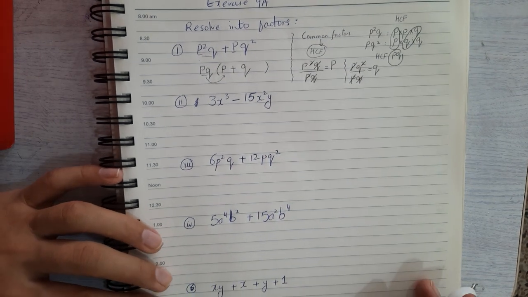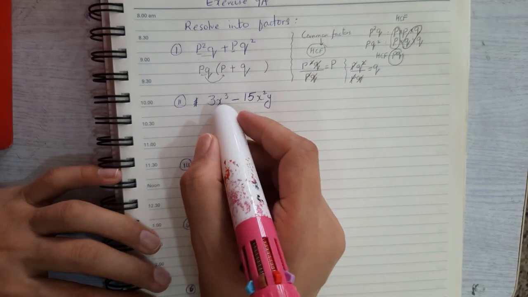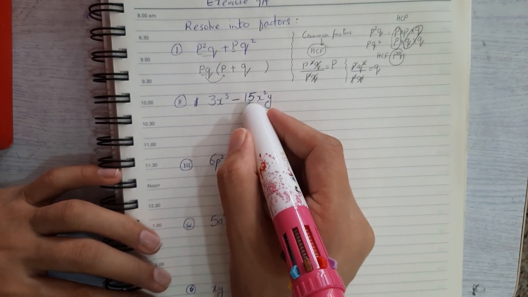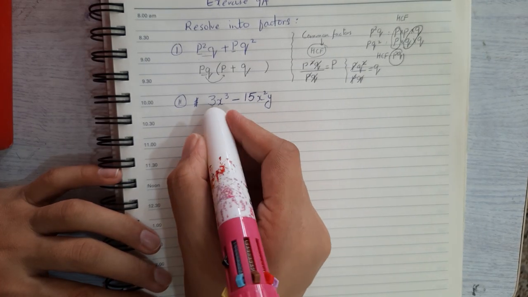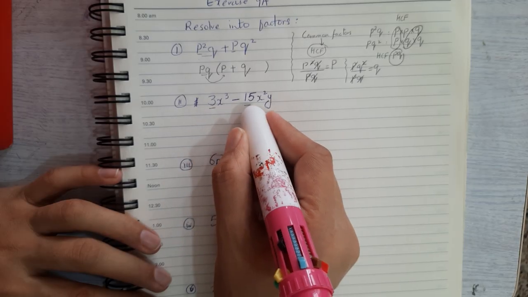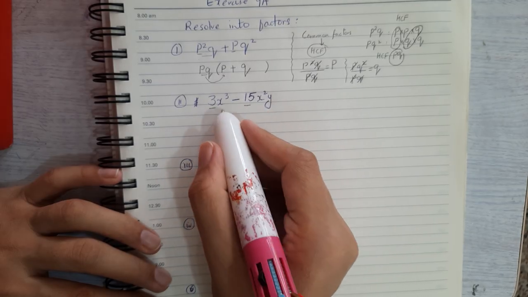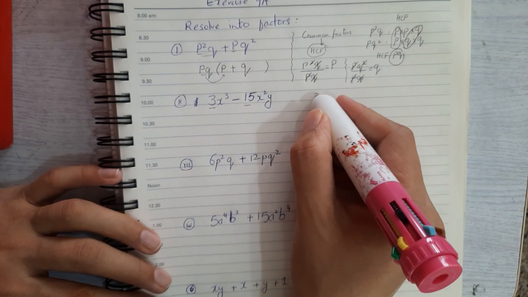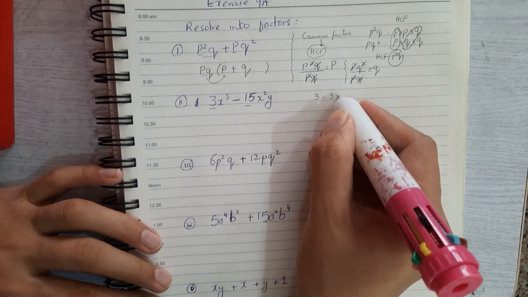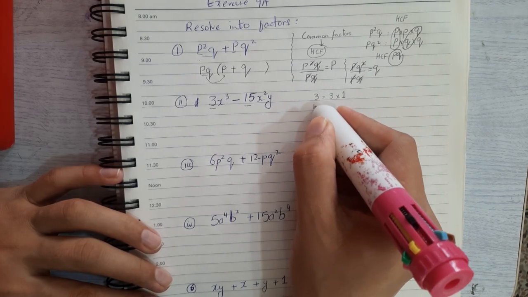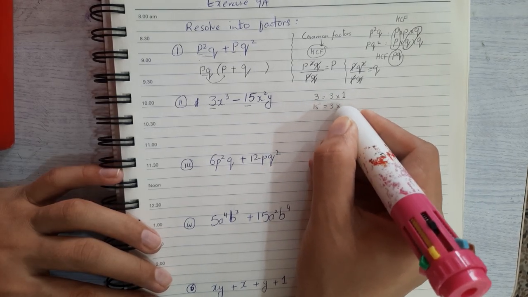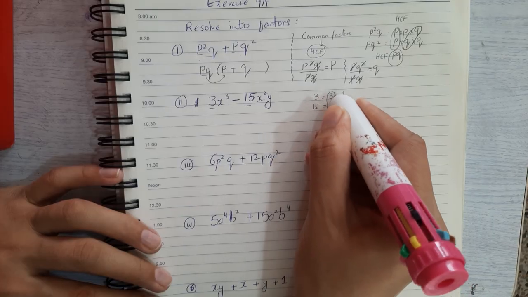Okay, now let's look at the next one. We have 3x cubed minus 15x squared y. Now see, 3 and 15. You have to look at the highest common factor for 3 and 15. Now for 3 it's 3 multiplied by 1, right? And for 15 it's 3 multiplied by 5. And what's common between these?